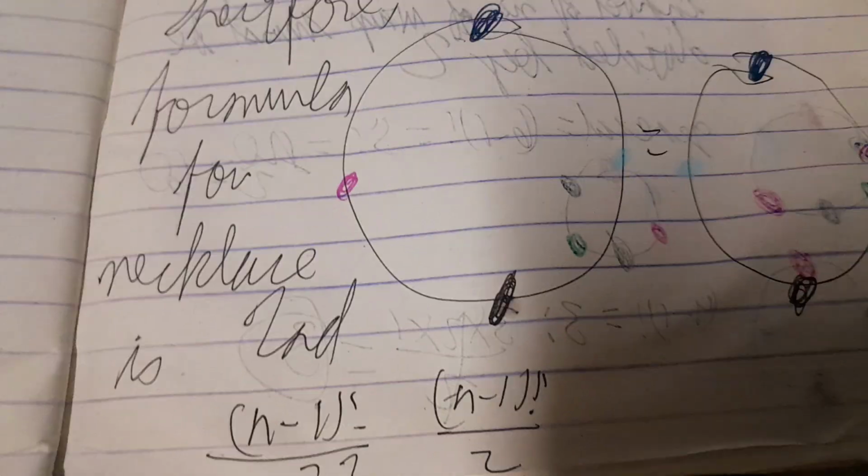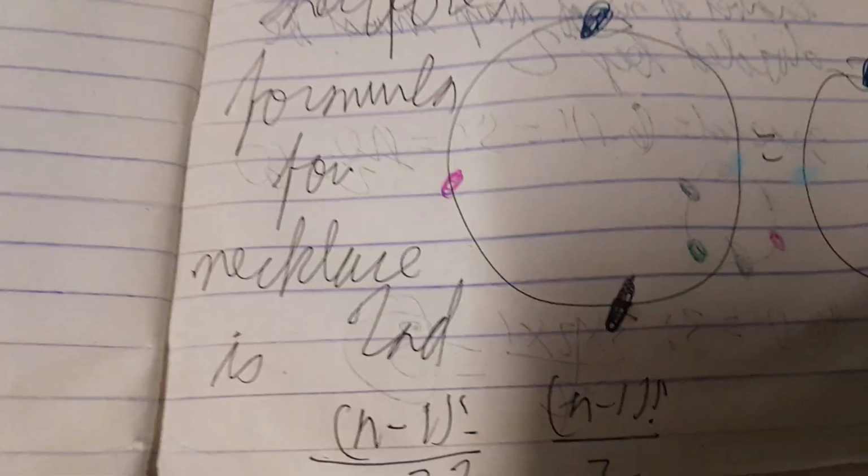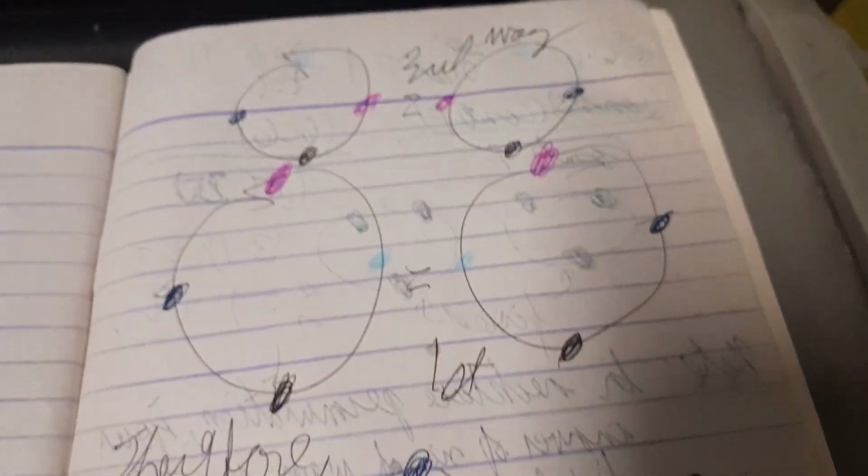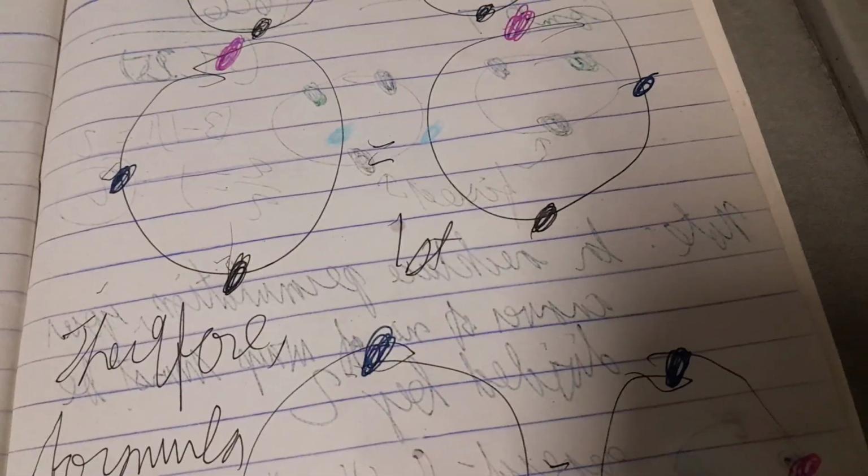And then n minus 1 because remember that's the generalized formula for circular permutation. And then divide by 2 kasi nga flip over, i-mirror mo. And that is symmetrical. Okay? So yan. Now let's go to the problem.